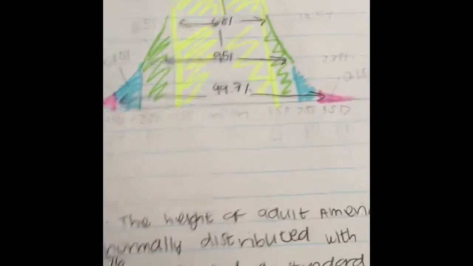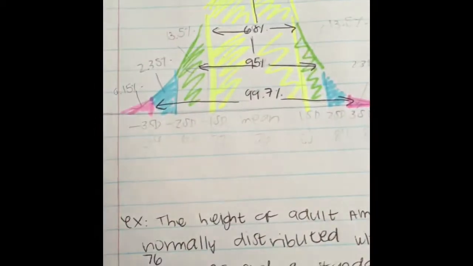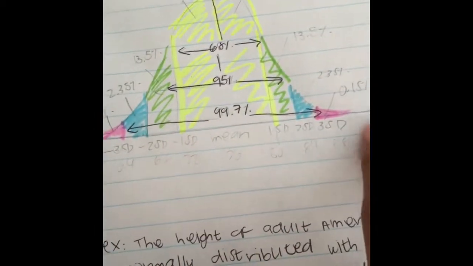which are the averages for the curve. Okay, and then dividing it in half would be 34 and 34, and then you keep dividing it. It's 13.5, 13.5, 2.35, 2.5, and then 0.15 and 0.15.